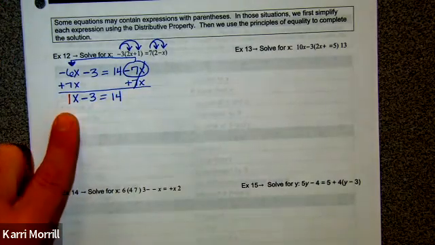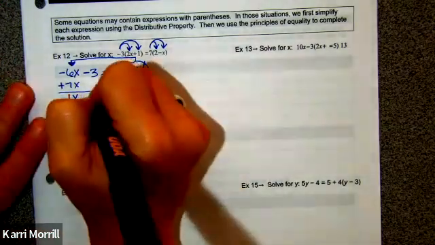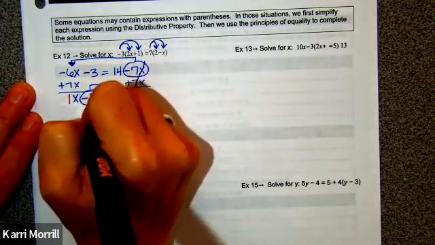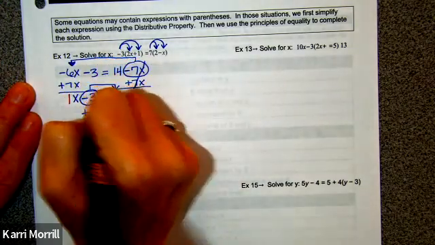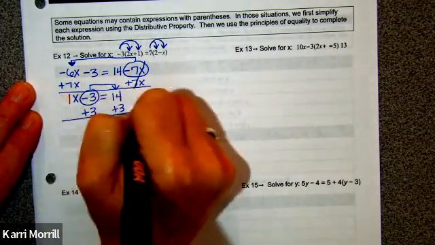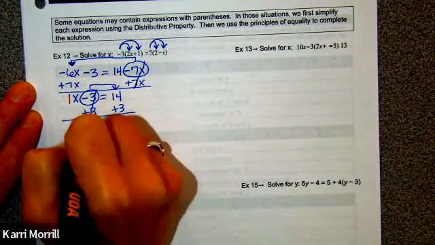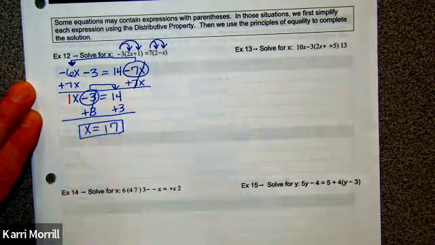Then if we're trying to get x by itself, what do we move? The 3, and we're gonna do that by adding or subtracting. I'm gonna say +3, adding. So I have x equals 17.